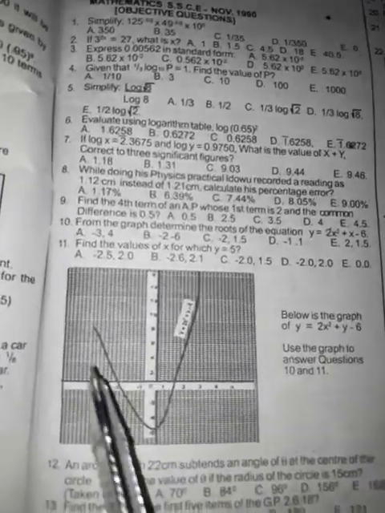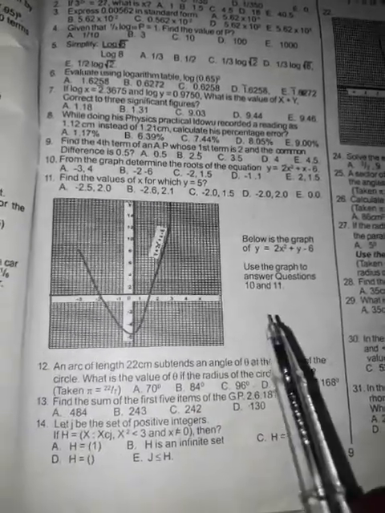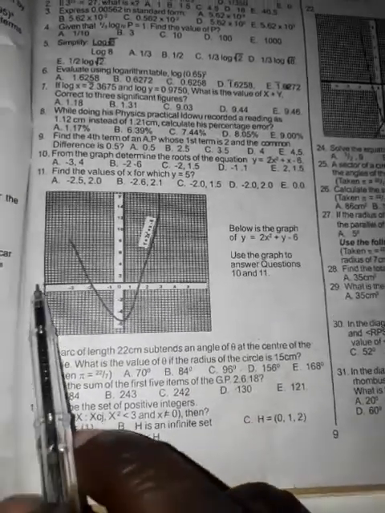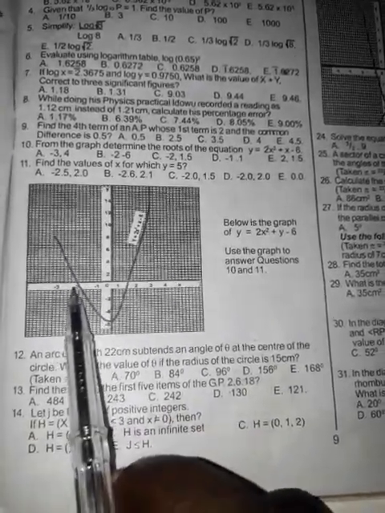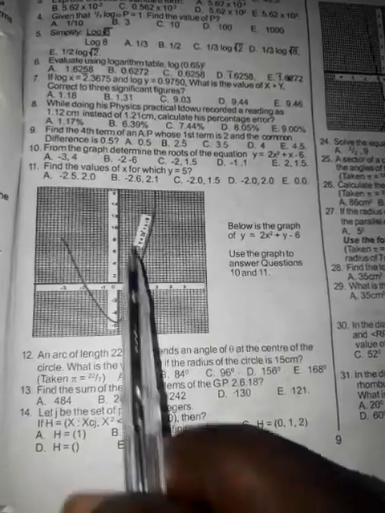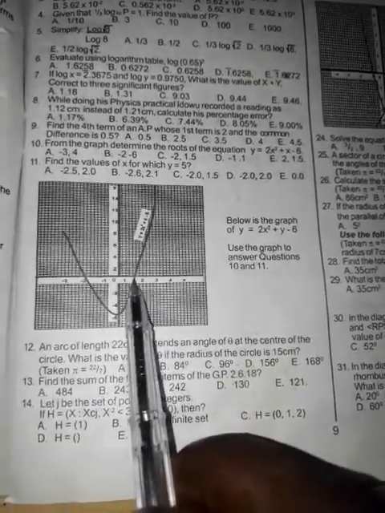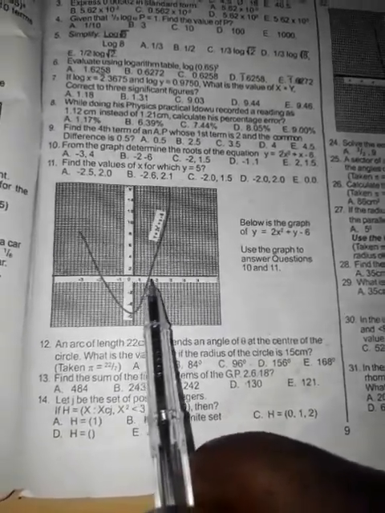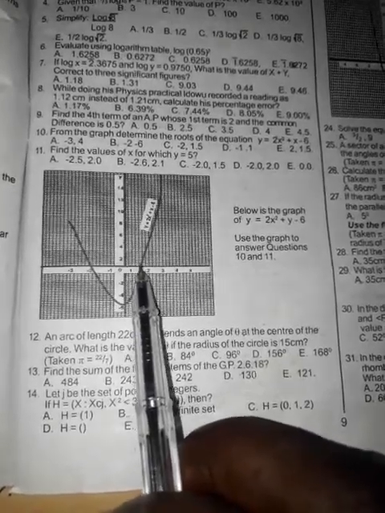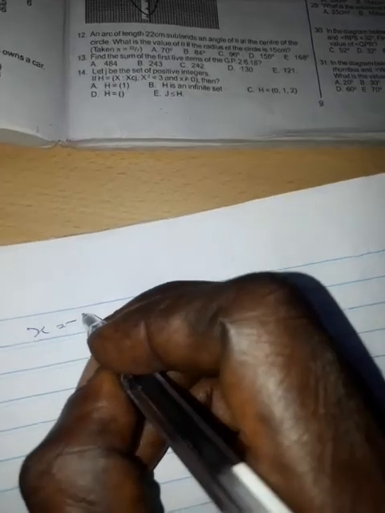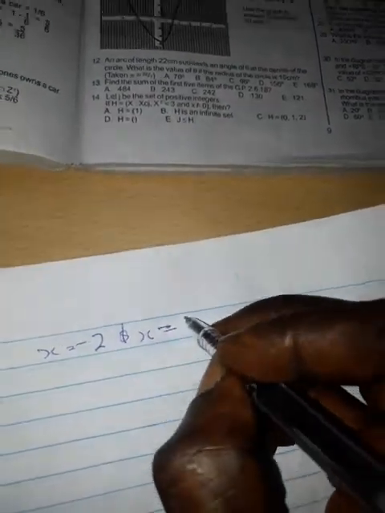You just have to look at the graph closely and pick where the graph cuts the S axis, the axis on the horizontal part. If you look at it, the graph is cutting -2 and it's cutting 1.5. You see the line pass through 1 and 2, which means passing through the center, 1.5. So I'll be having S equals -2 and S equals 1.5.